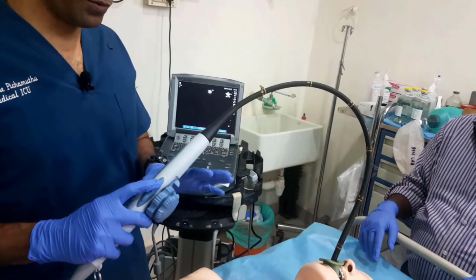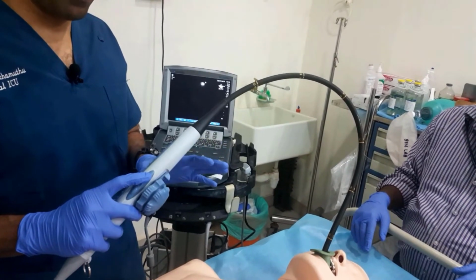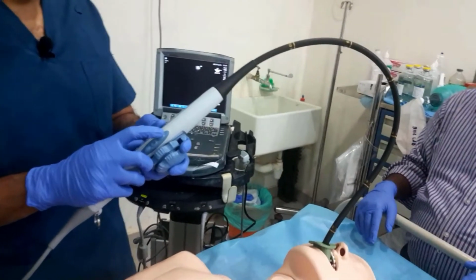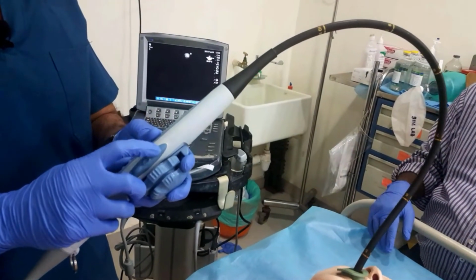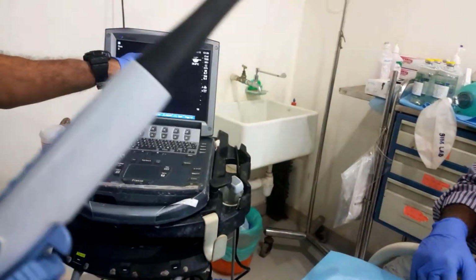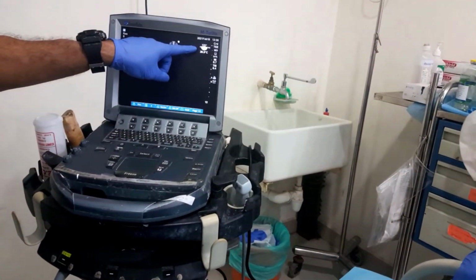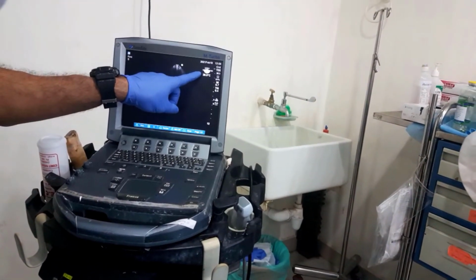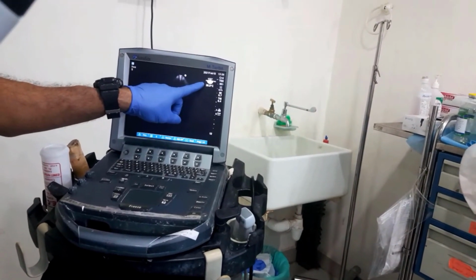The next view is the transgastric long axis view. In this view, we do not have to move the esophageal probe from its current position. All we have to do is change the angle of the beam. So I'm going to use one of these buttons and bring it up to 120 degrees. Okay, so it's 120 degrees now. So once you do this, you will now get the transgastric long axis view.